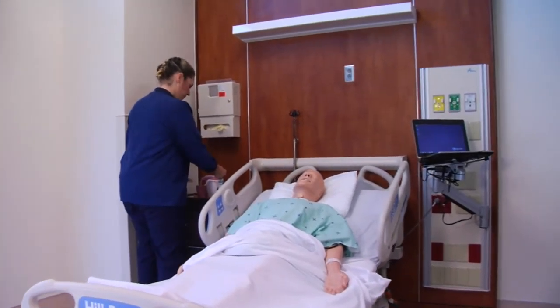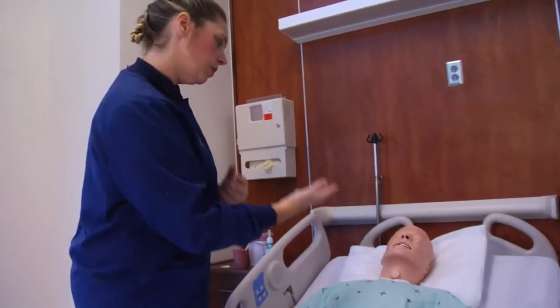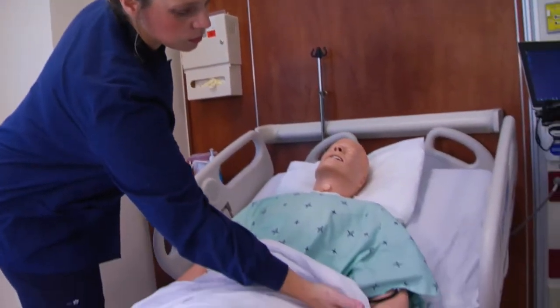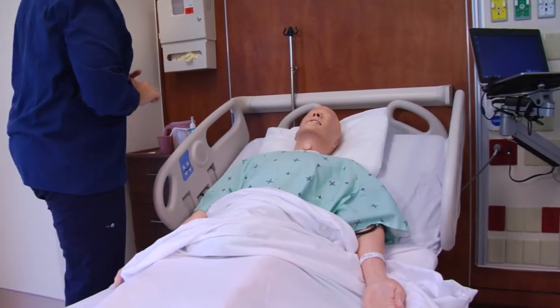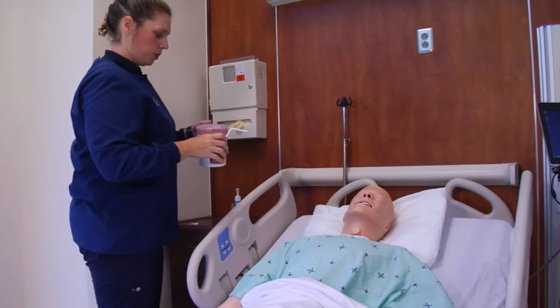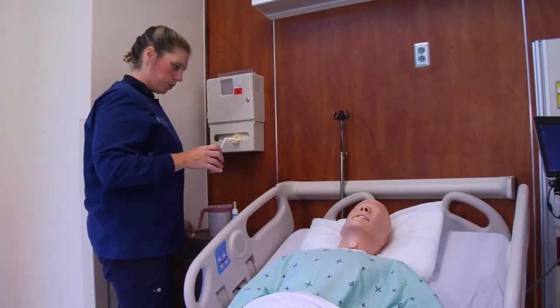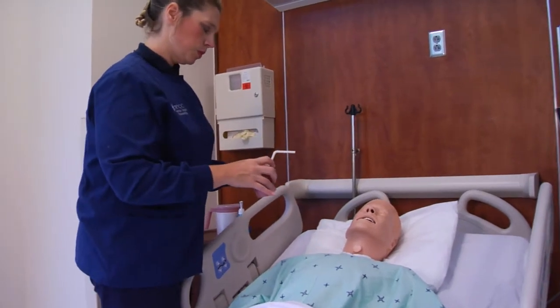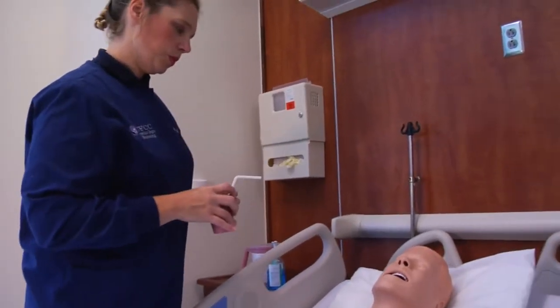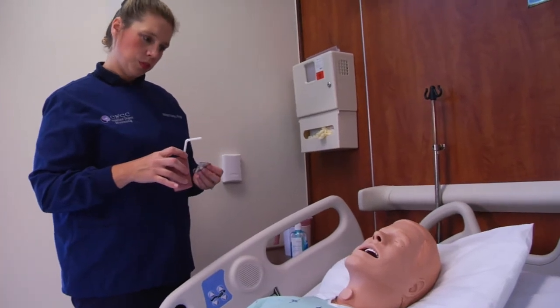performs hand hygiene, acknowledges the client, introduces herself, and explains the procedure to the client, including the approximate length of time needed to perform the dressing change. The nurse will assess the client's need for pain control and administer medication as ordered, allowing time for the medication to take effect before beginning the dressing change.